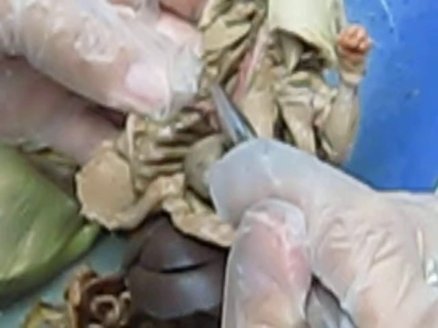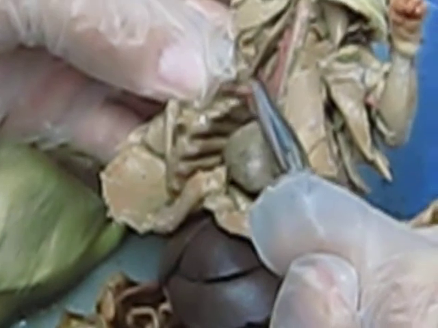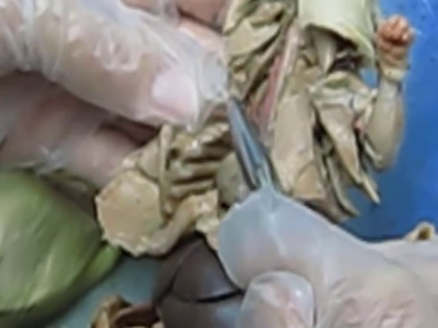We follow this up again, and we'll see that at some point it branches again, like right there. And we see how it branches into two parts. This is your superficial cervical artery going up right here, and then coming across right here is your axillary artery. It runs right over the top of that bone that's broken.